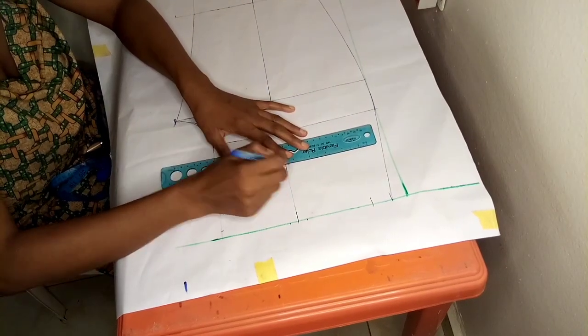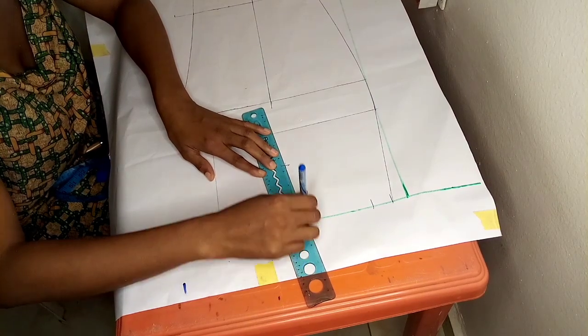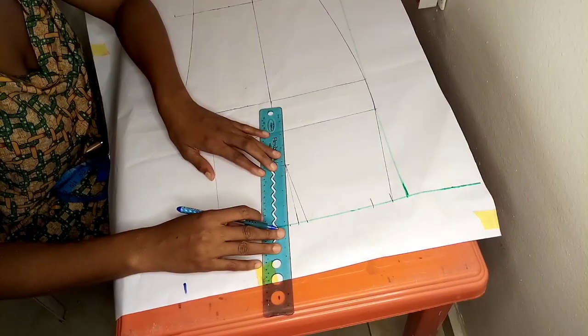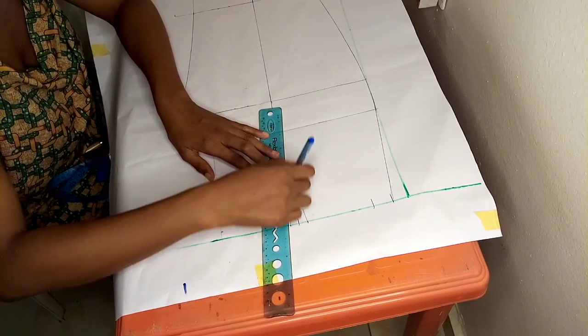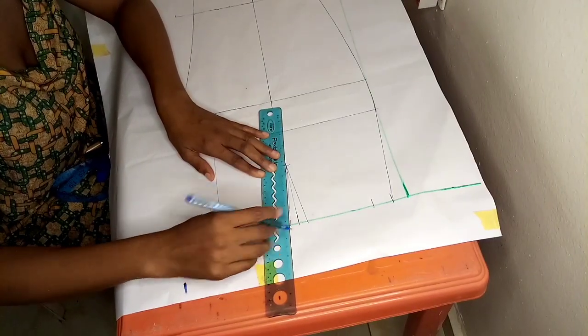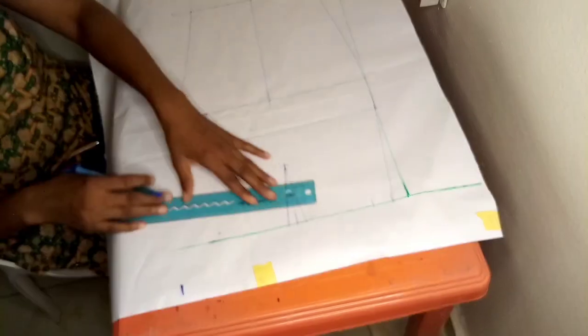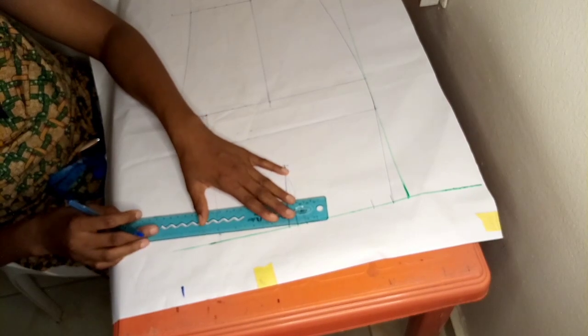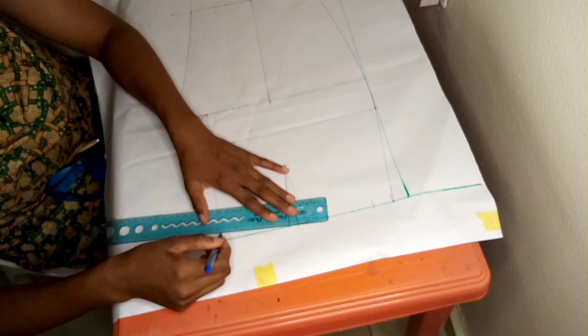This is by 4. So I'll connect this to this, and this to this side. This to this. Okay. So what we'll do now is I'm going to connect this to the dart leg.